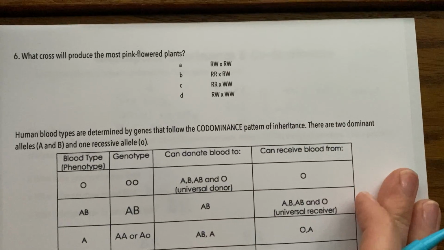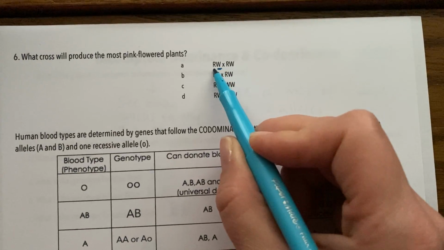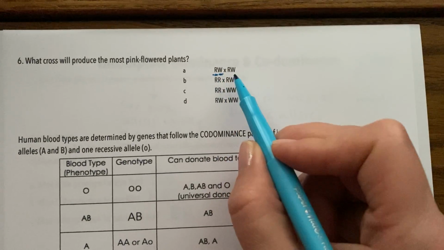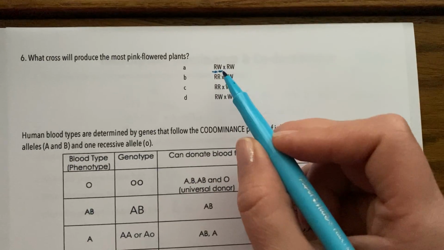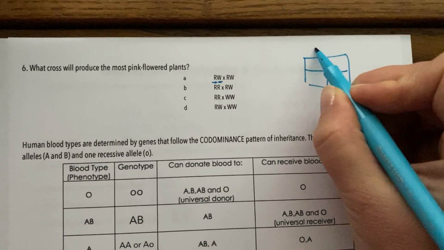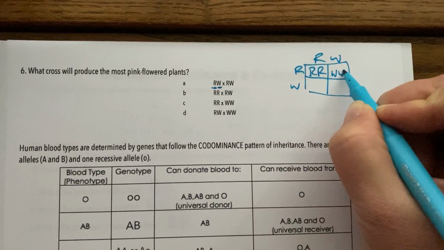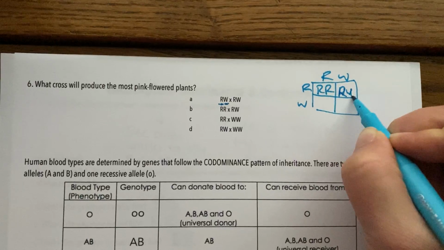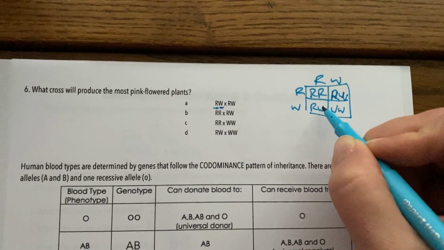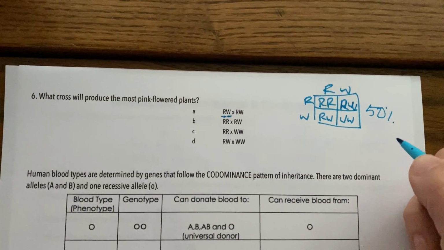If I do this first cross, I'm going to have a white allele and a red allele in both of my parents. So both of my parents are going to start as pink. And that might seem like the choice to do, but if I were to actually complete this cross and have both of my parents being pink, then I actually only end up with 2 of the 4 boxes that are going to be pink. So in that case, it's only 50%.